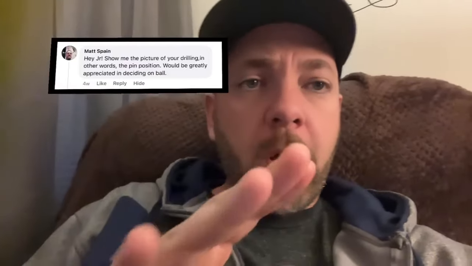All right, real quick, just want to address this comment. It says, "Hey JR, show me the picture of your drilling. In other words, the pin position would greatly be appreciated in deciding on a ball." Now, there's a problem with this, and there's a reason why I have a hard time showing what my layout looks like, because what it looks like does not matter. And I've said this before, and I just want to make sure I re-clarify this for everybody.